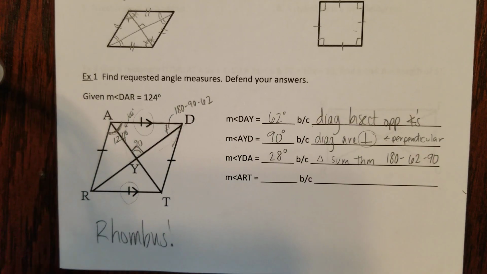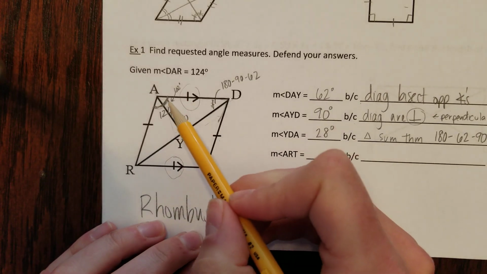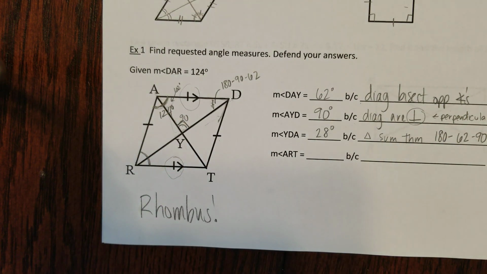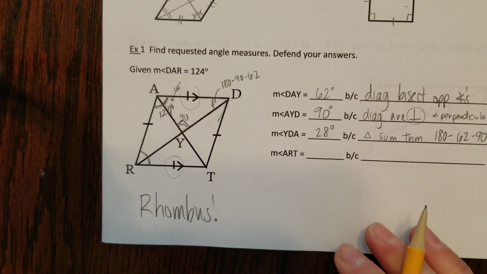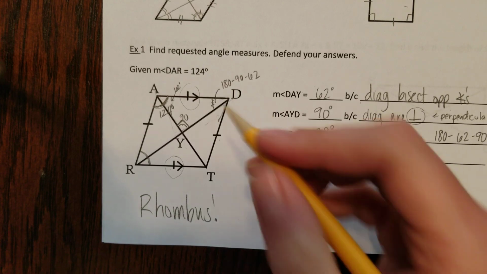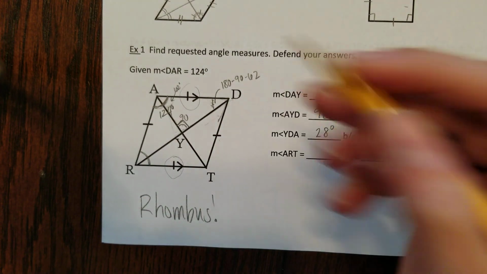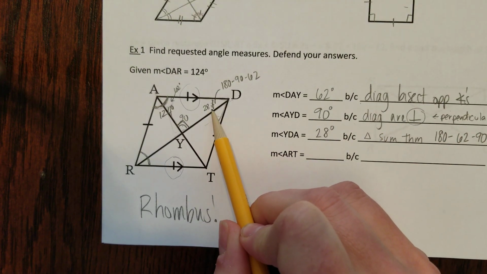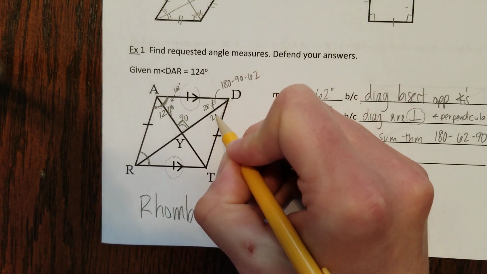All right, last angle here, ART. So ART, that's this entire thing. What are we gonna do? So we know this angle right now is how big? 28. Which means if the diagonals are bisecting the angles, this angle is also 28, right?